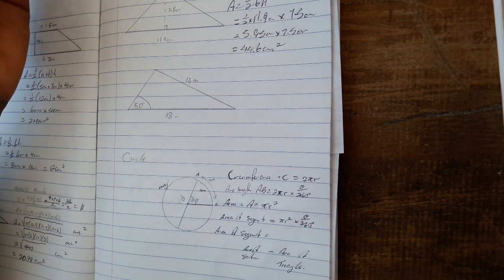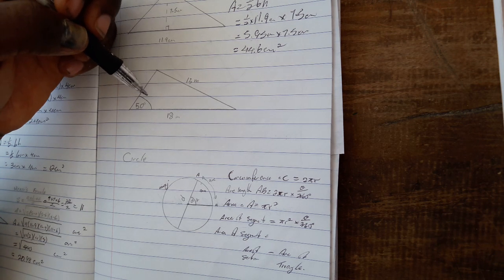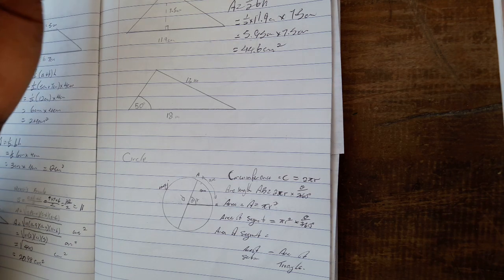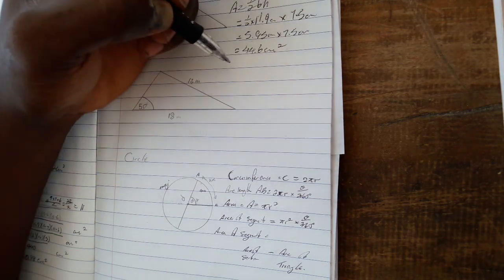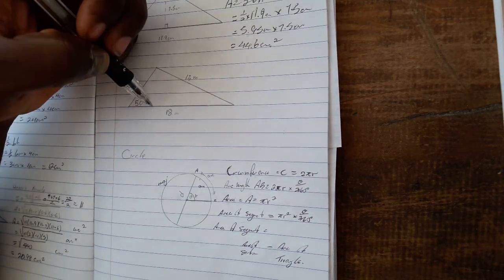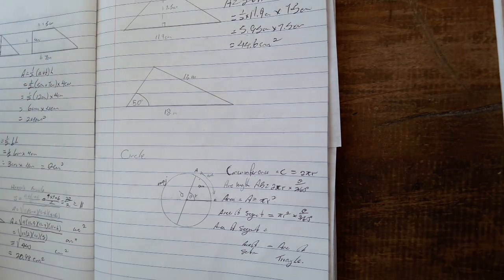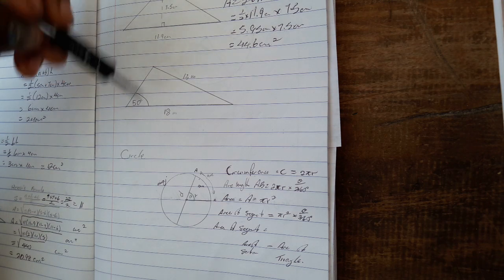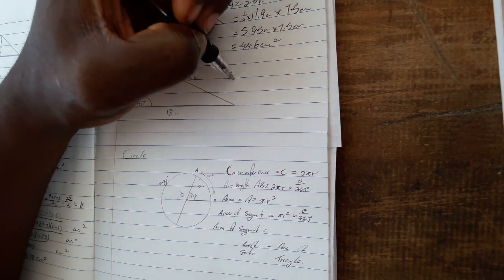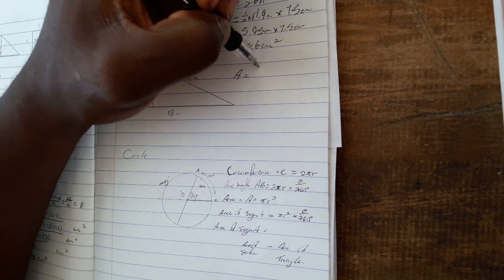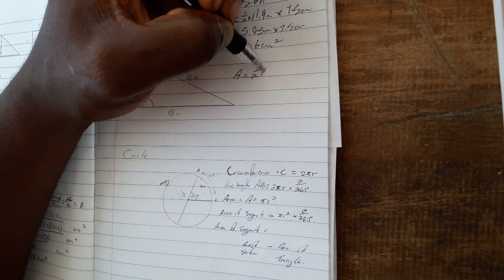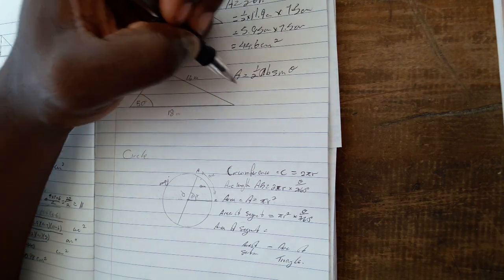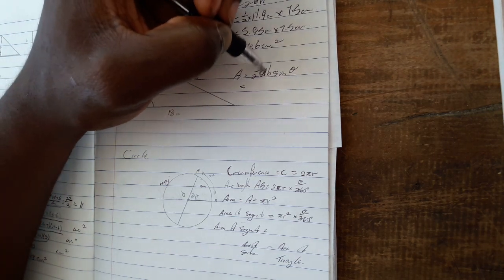We have two sides of the triangle, and there's a given angle somewhere, and we have to find the area of this triangle. It's pretty simple. We use a different formula. We don't have any vertical height, and we don't have all three sides, so we can't use Heron's formula. So we use this formula: area is equal to half AB sine the angle.